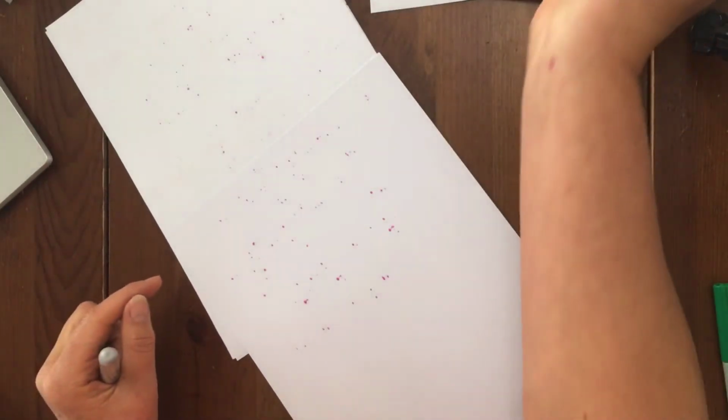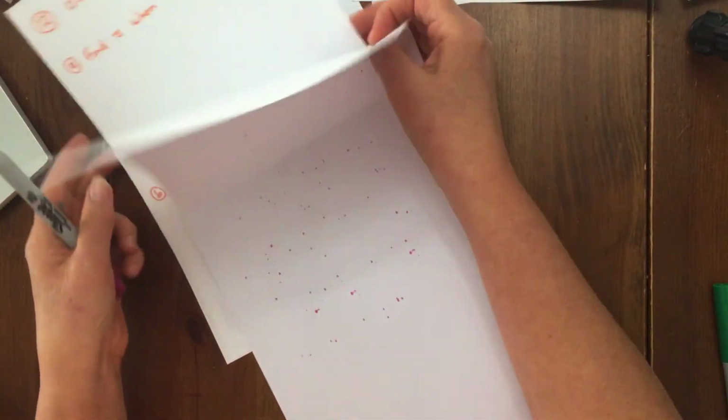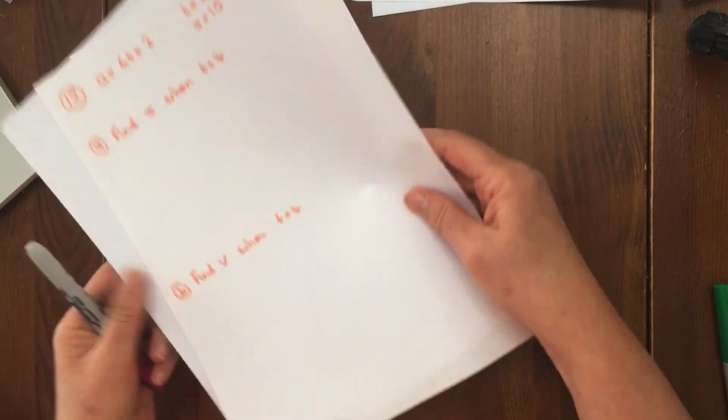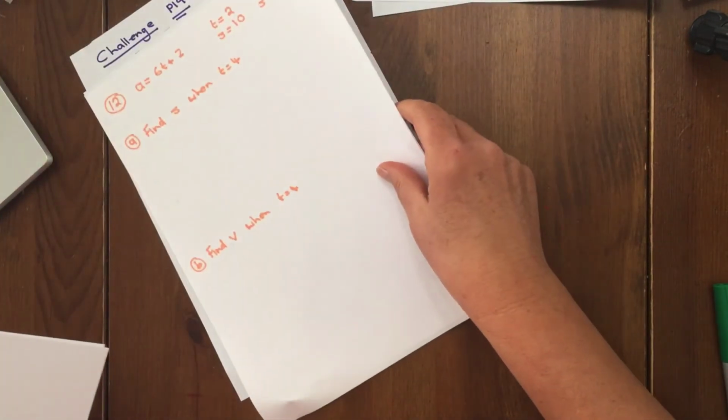Right, 2 more questions to go. Again, you might want to pause, have a go at 12 yourself. Here's 12, and then I will go through it with you.